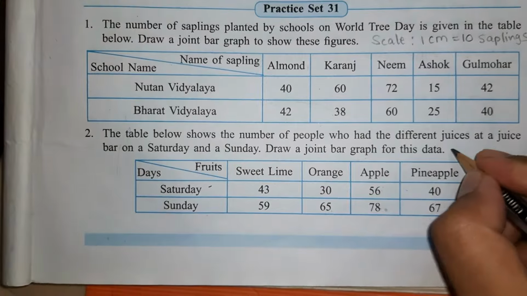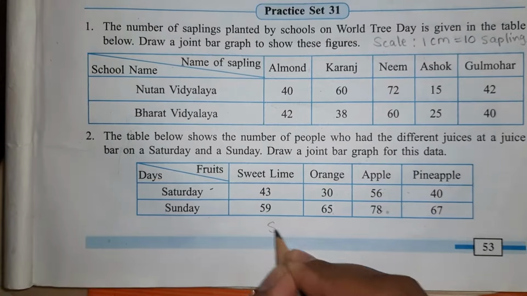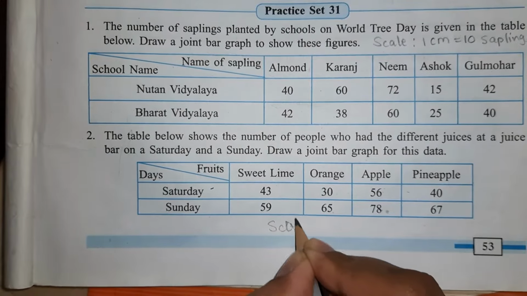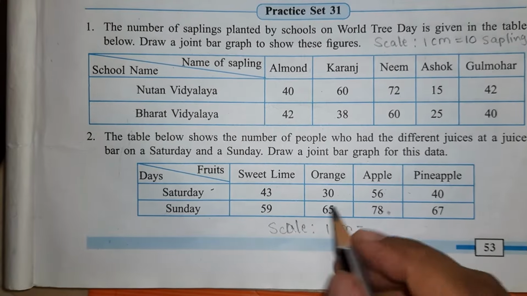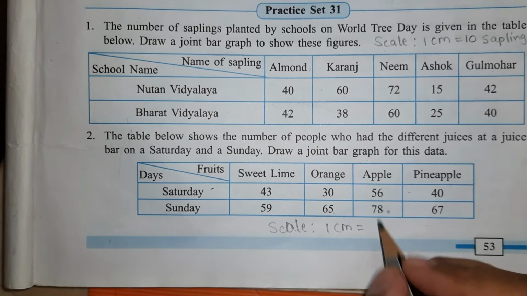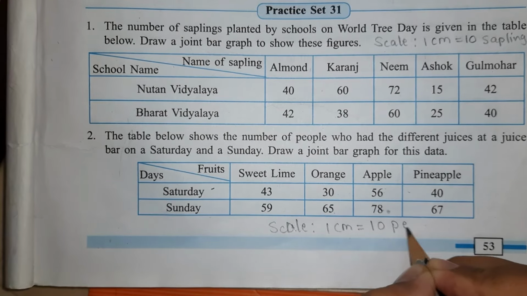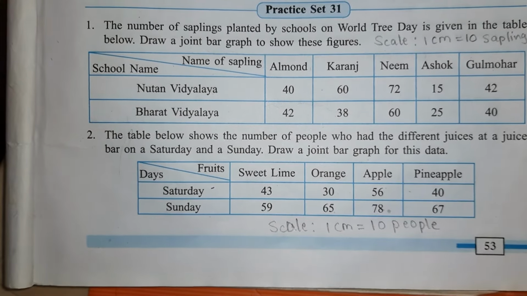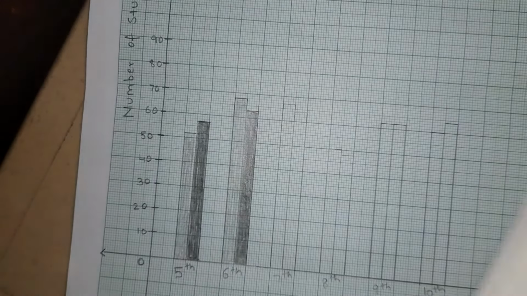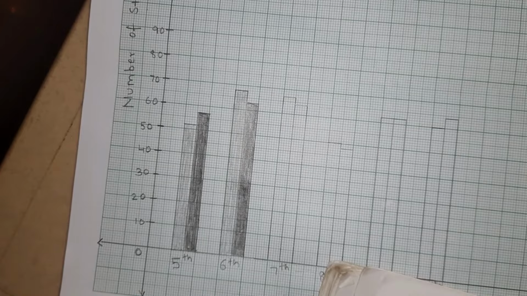So again here also the scale will be 1 centimeter equal to, what is this, 10 people. This is number of people. Okay, so again the graph will be in a similar manner.